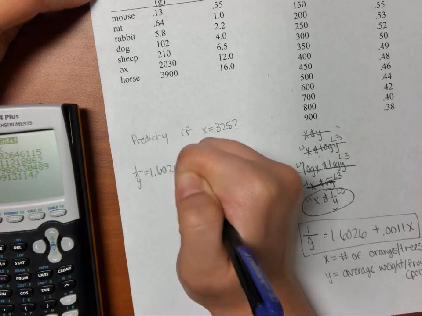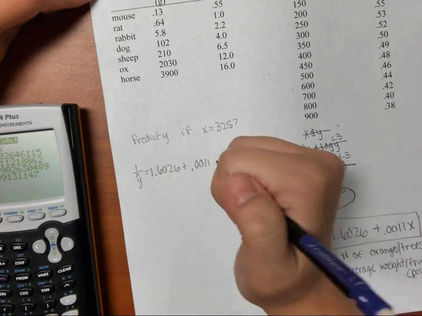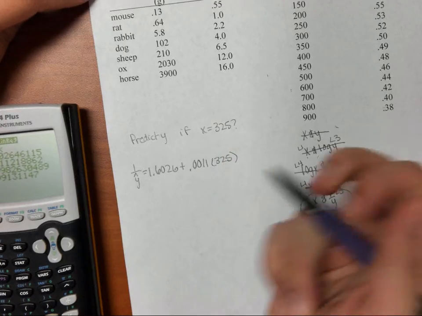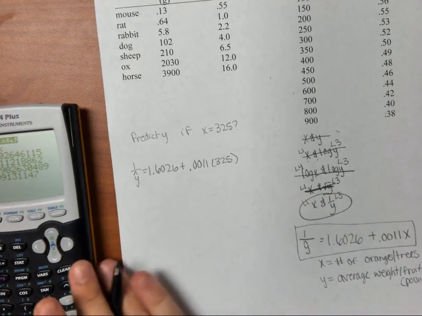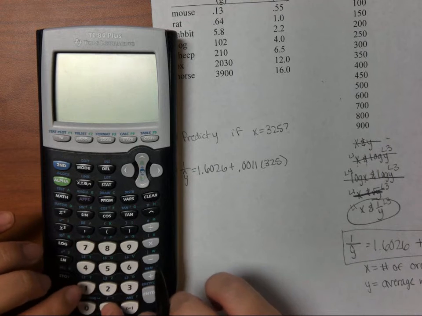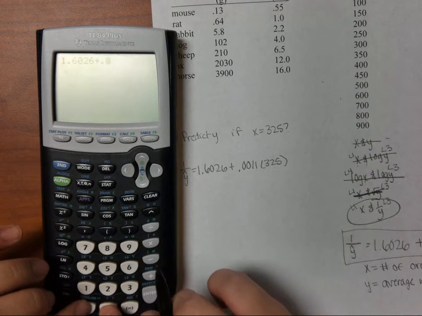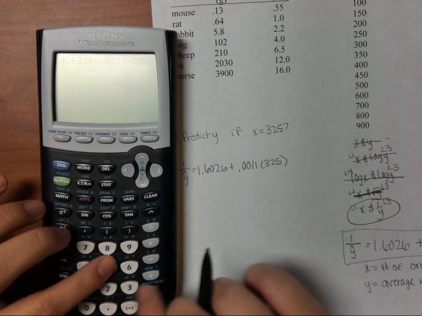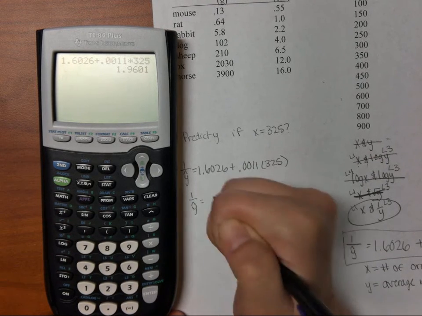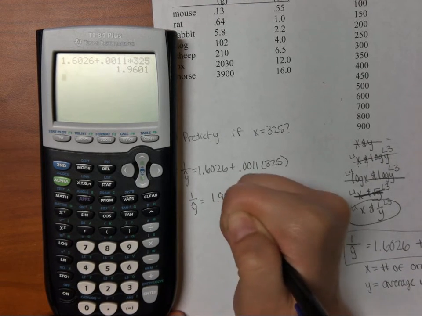I plug my X value in for X. I type in the right-hand side since there's not any variables. So 1 over Y hat equals 1.9601.